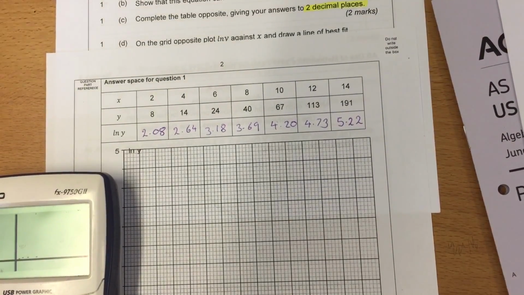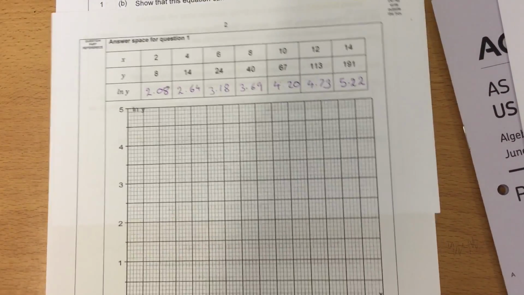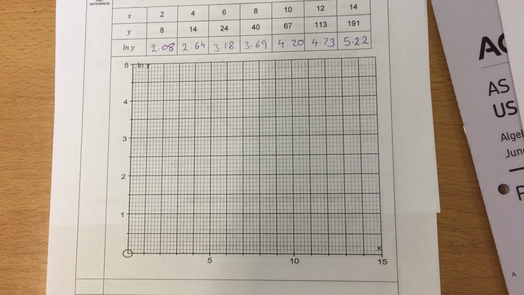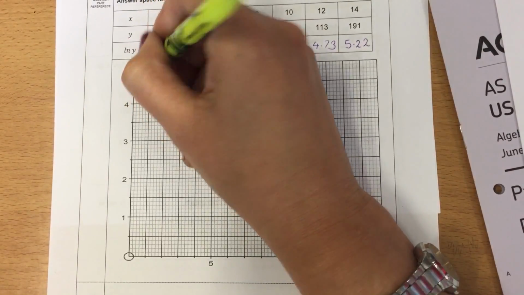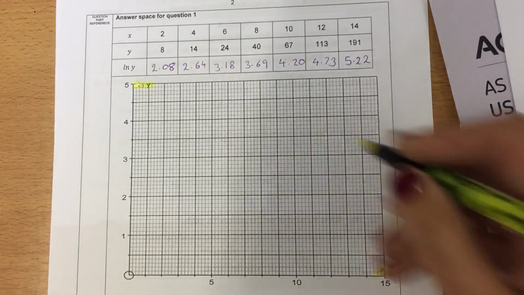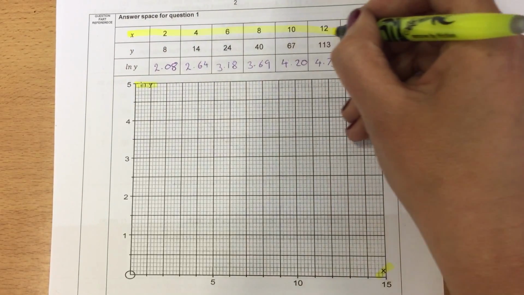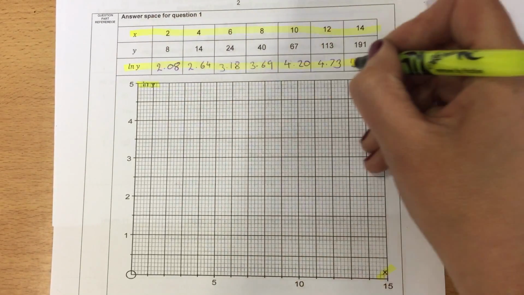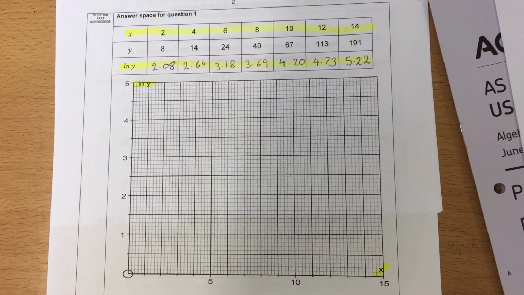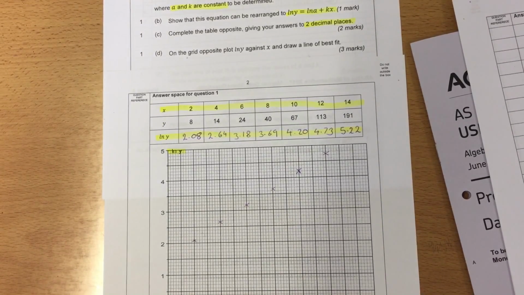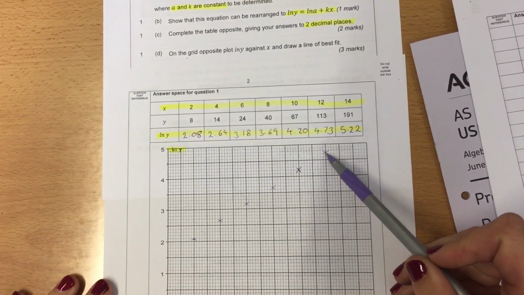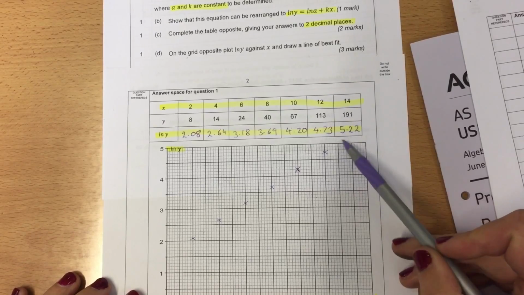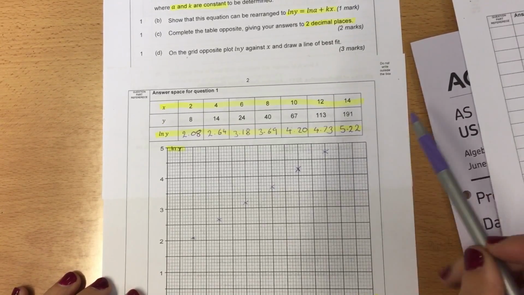So we can then plot those on our axes. If you look at the axes, we've got x on the x-axis and ln y on the y-axis. So we are going to be plotting this row and this row. Okay, so once the table's filled in, we can plot our points. In this case, what you'll find is the 14th point won't actually fit on the graph, but that's not a problem.